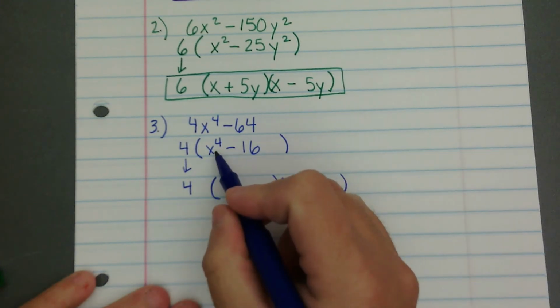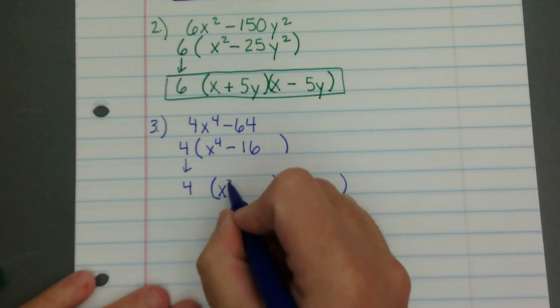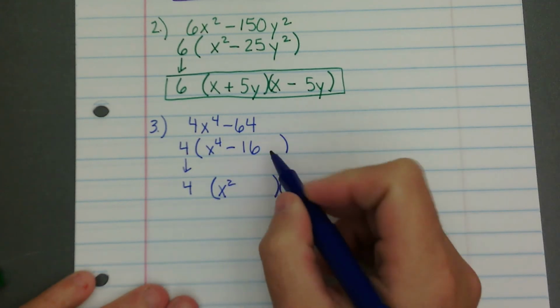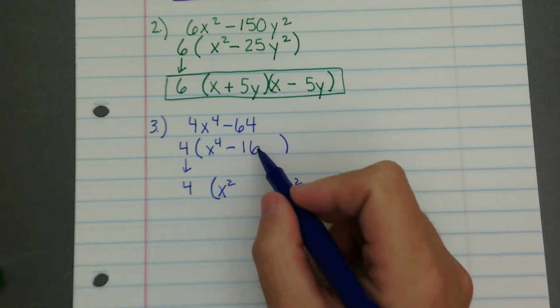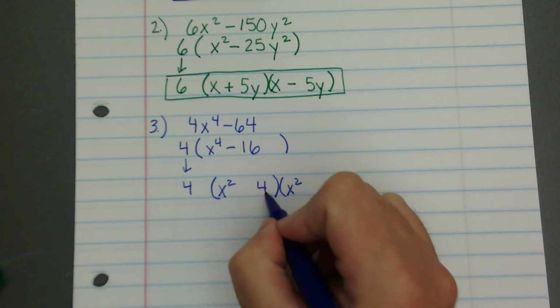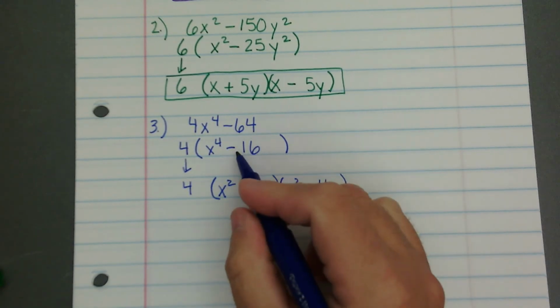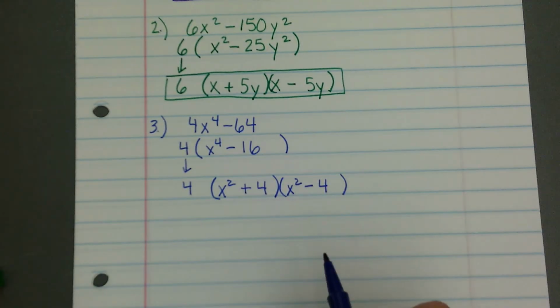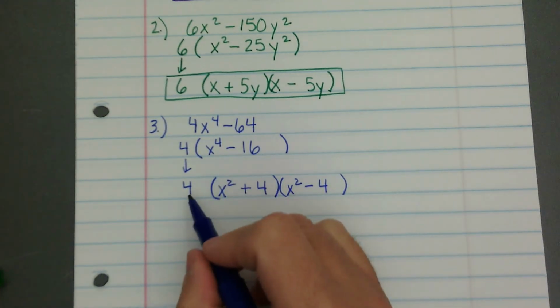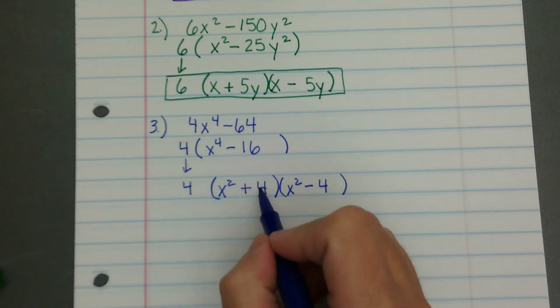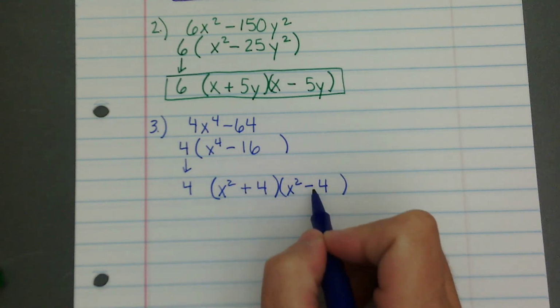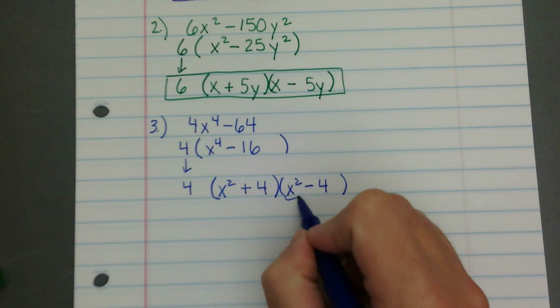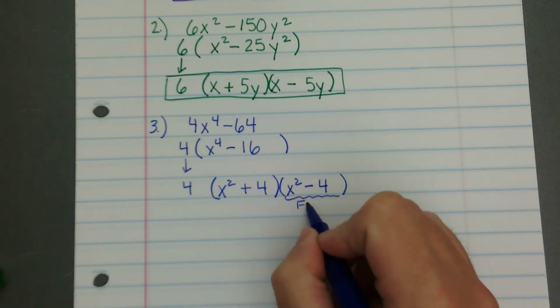I'm going to split the x to the 4th into x squared and x squared. I'm going to take the square root of 16, which is 4 and 4. And of course, because there's a minus, I need a plus and a minus. So this is done, because I can't do anything with a plus sign. Uh-oh, here we go. Here's another one. So here's where we have to factor again.